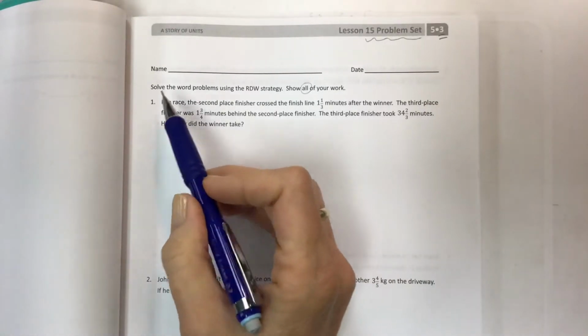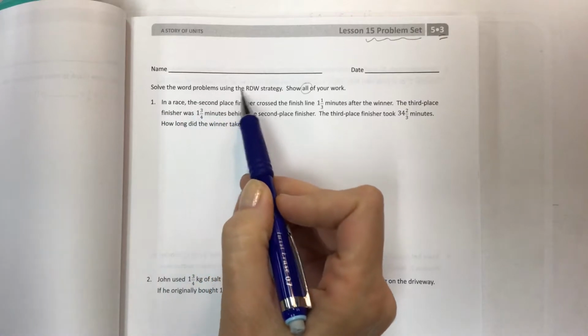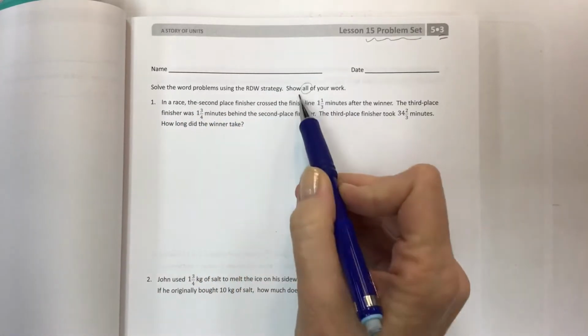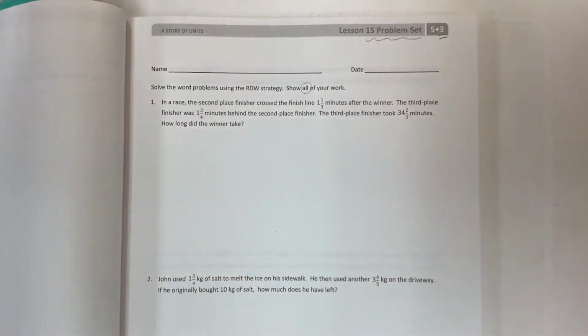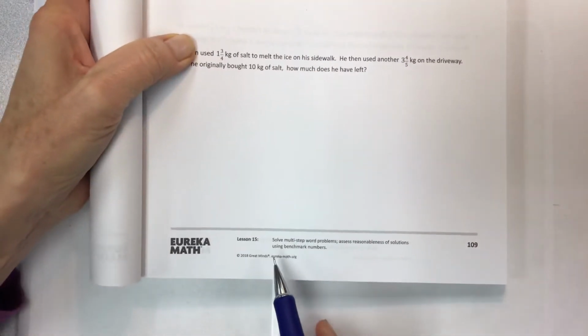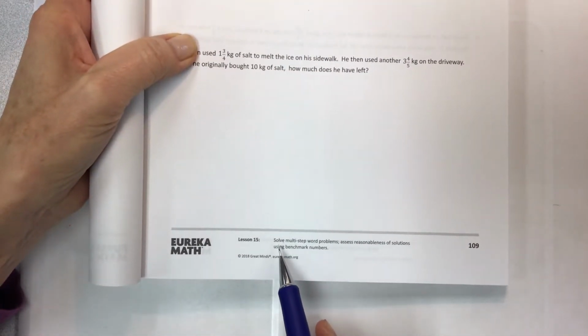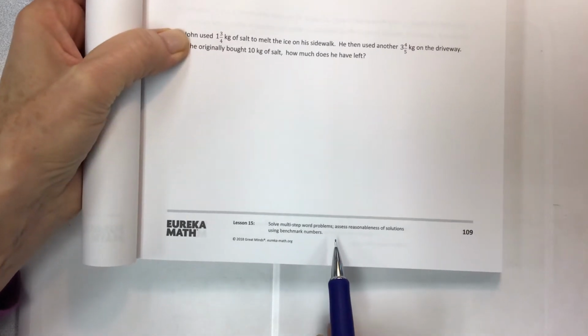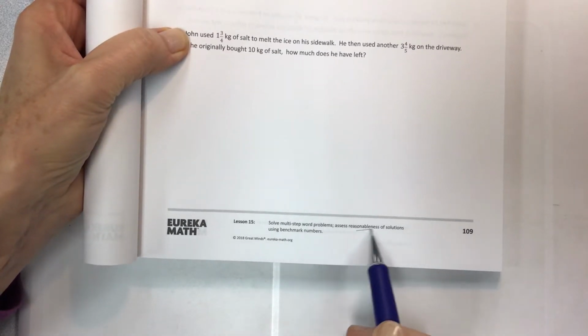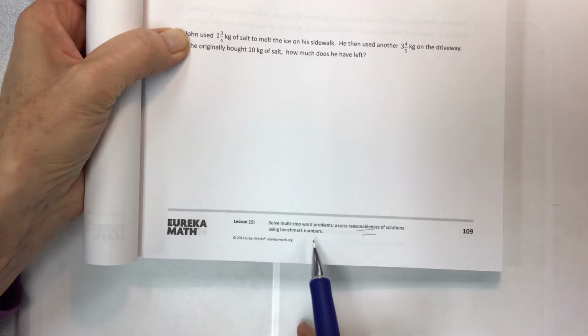So the directions here: solve the word problems using the RDW strategy and show all your work. Not kidding. Don't do a bunch of mental math and say, oh, I figured it out in my head, because it never really counts. Also, look at the objective for today. It's down here in super tiny letters. Solve multi-step word problems. Assess reasonableness of solutions using benchmark numbers.